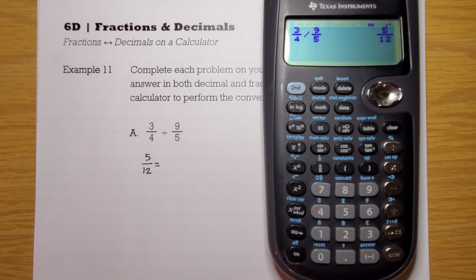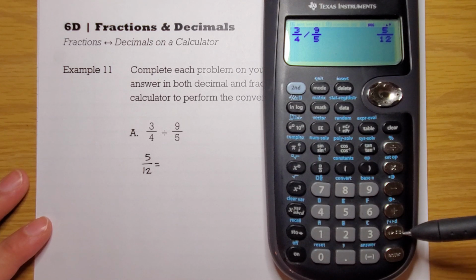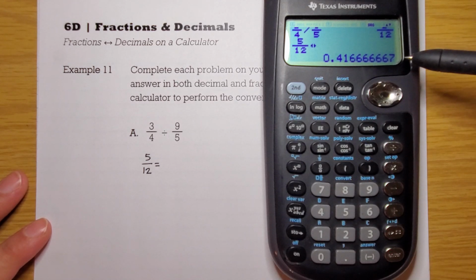To change this into decimal format, on this calculator, I've got this little format changing button here. So all I have to do is press this button. It's got this little back and forth arrow and then this approximately equals to. If I press that button, it will automatically turn it into the decimal format.